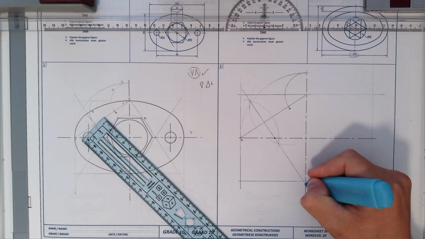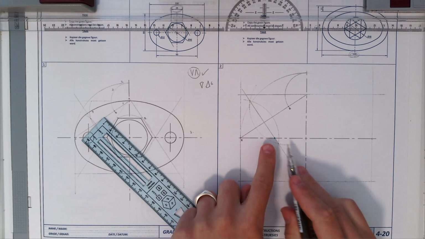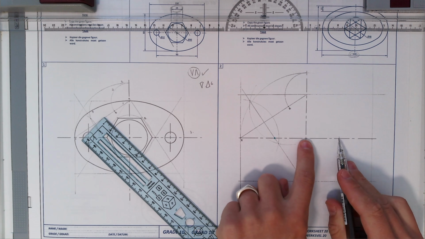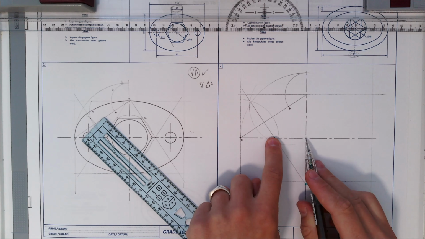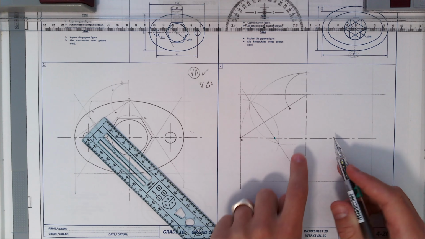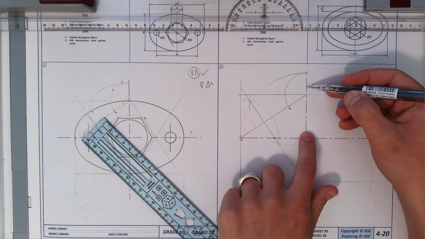So I'm just going to highlight it for you to understand. That point we need to put on the side now. The same distance from the middle to there. We're going to take it and we're going to put it on this side. The same applies for this one. We're going to take it. We're going to put it at the top.